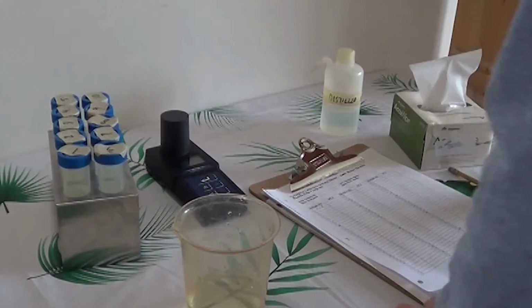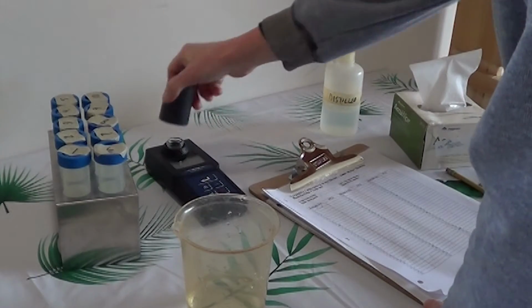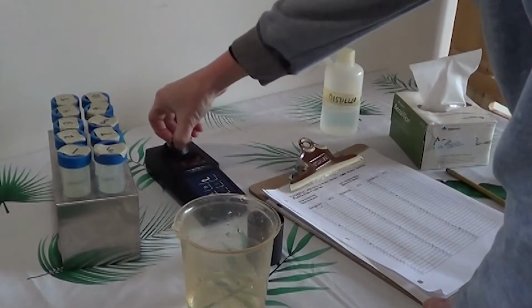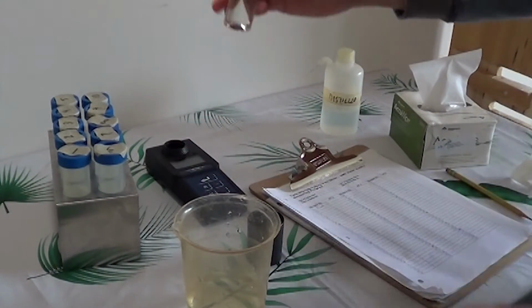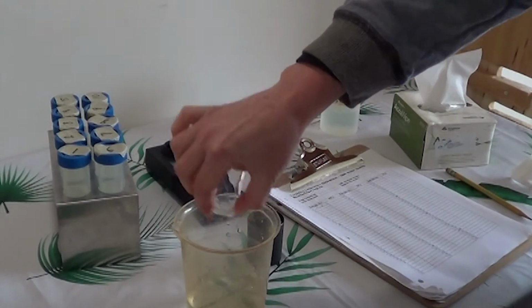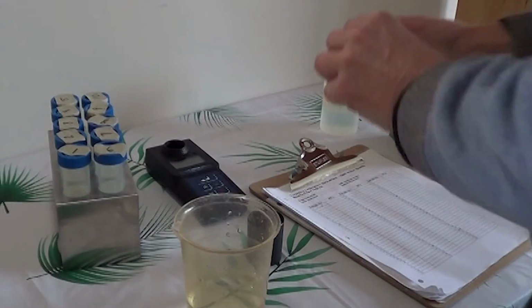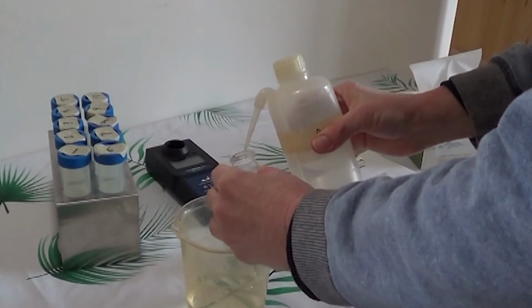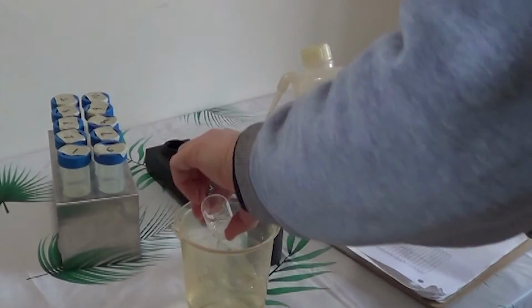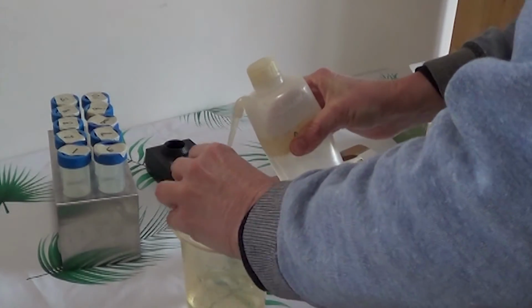So again, first column here, we will put the reading. Take the cover off, pull the sample out. We'll dump this into our waste beaker. And again, we'll give this a rinse 3 times all around the sides.